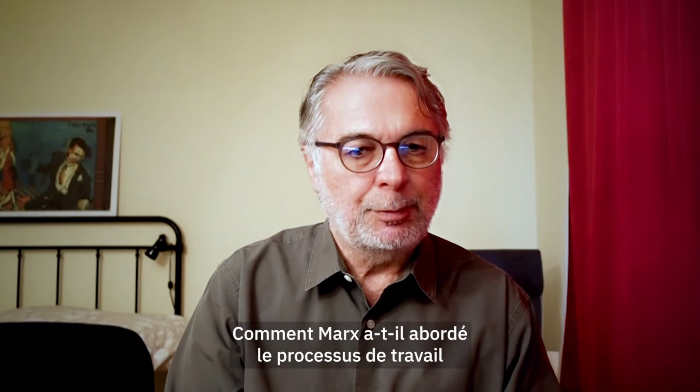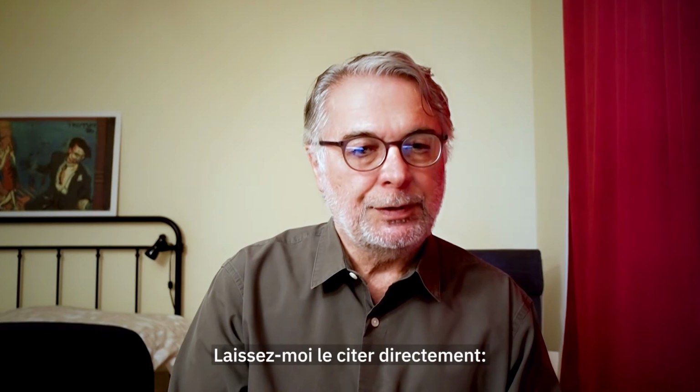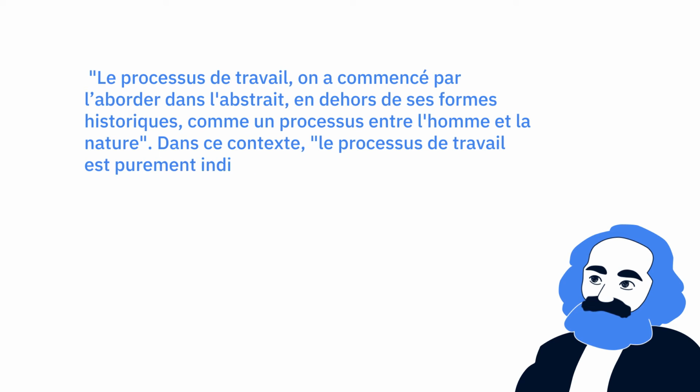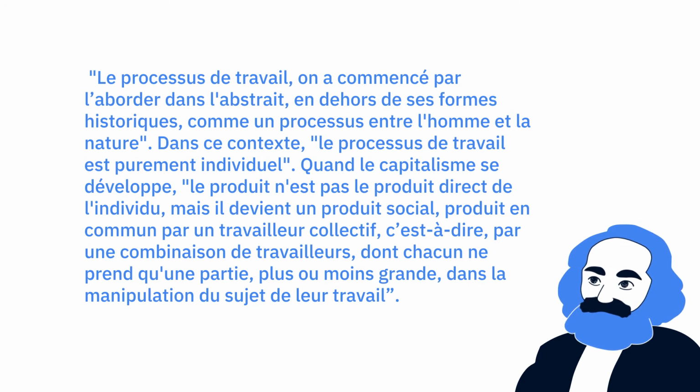How did Marx discuss the labor process in the earlier part of Capital, chapter 7? Let me directly quote. He says, "The labor process we began by treating in the abstract, apart from its historical forms, as a process between man and nature. In this context," he continues, "the labor process is purely individual." "As capitalism develops," he says, "the product is not the direct product of the individual and becomes a social product, produced in common by a collective laborer, that is, by a combination of workmen, each of whom takes only a part, greater or less, in the manipulation of the subject of their labor."